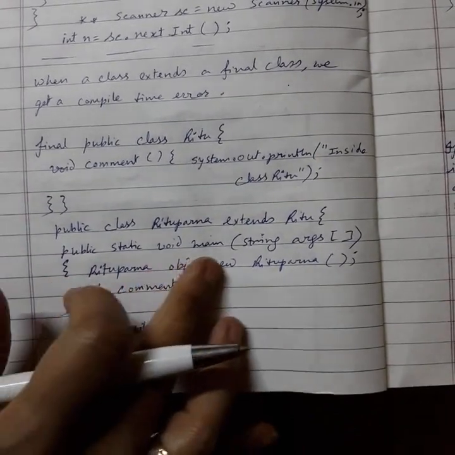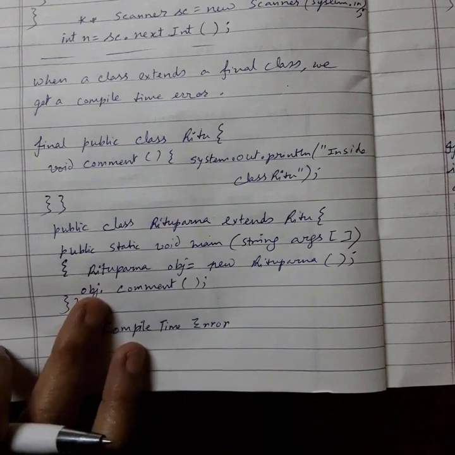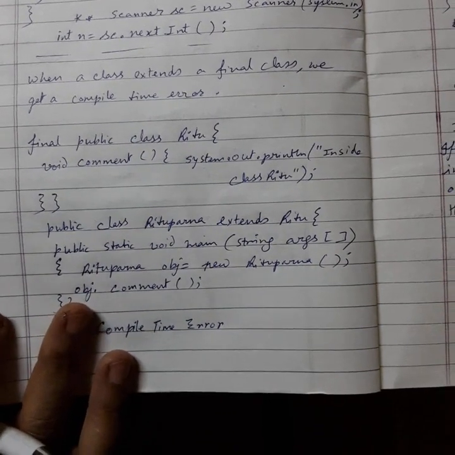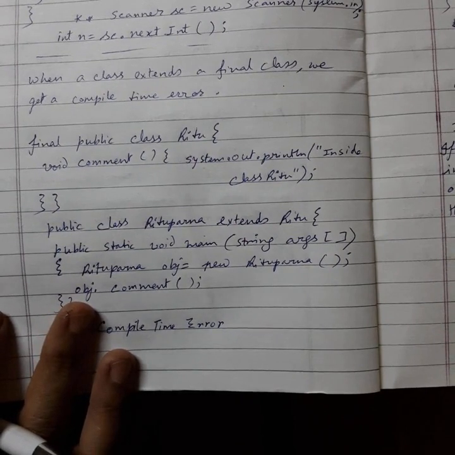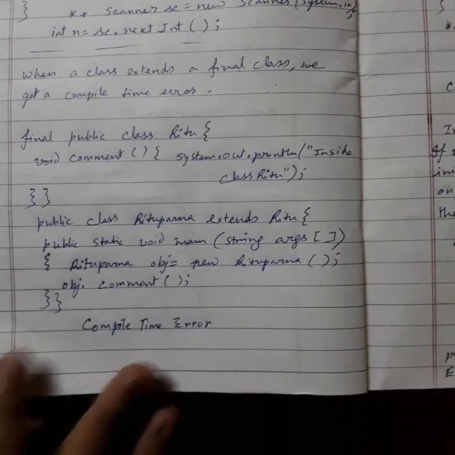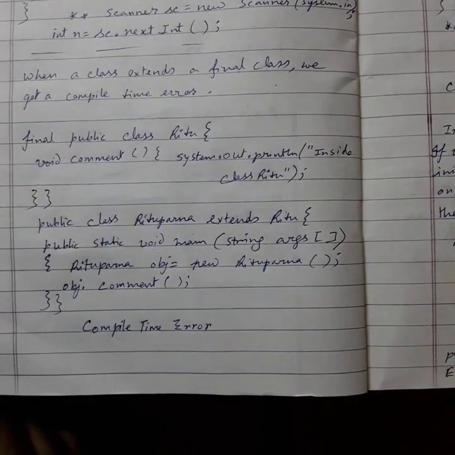We create an object of this class and we call the comment method of the class we are extending, and we get a compile time error as this is final. We simply remove it to extend it properly, to compile it.